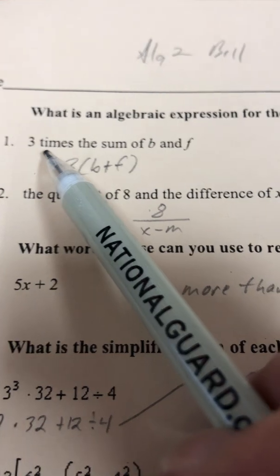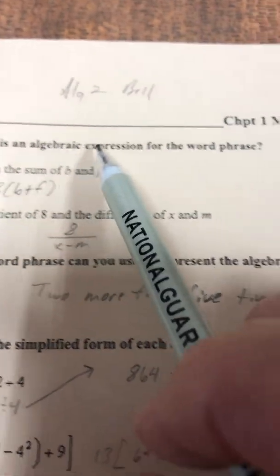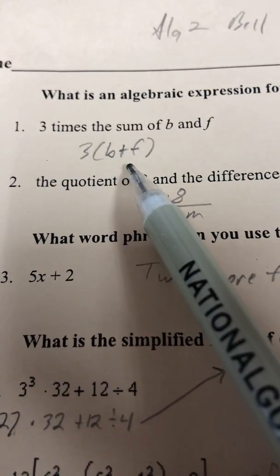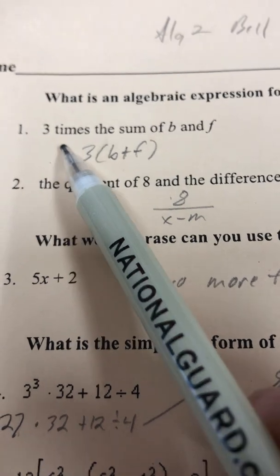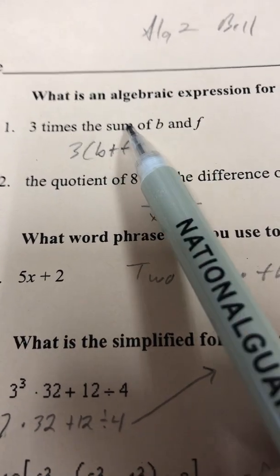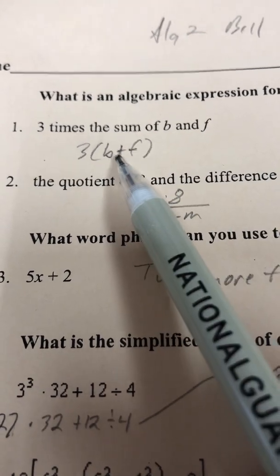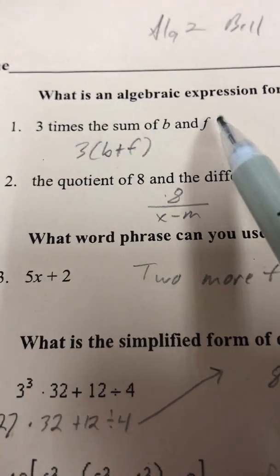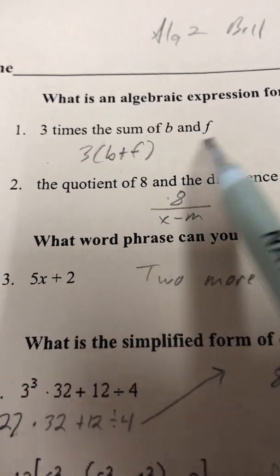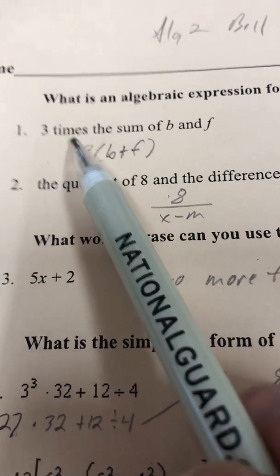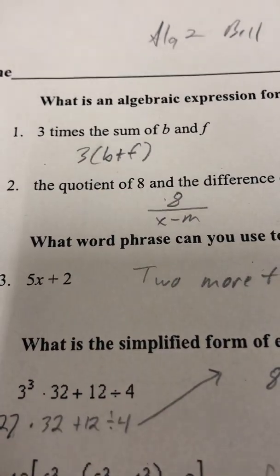Number one, first of all, what is an algebraic expression for the word phrase? We're given a word phrase and we have to express it algebraically. For number one, 3 times the sum of B and F. So we have to have the sum of B and F. The sum means to add. We do that in parentheses, and we put 3 outside the parentheses because that would be multiplication, and that's what it would look like.